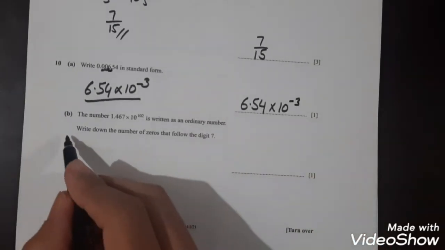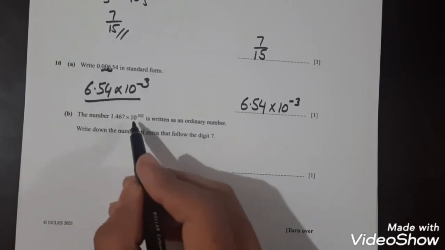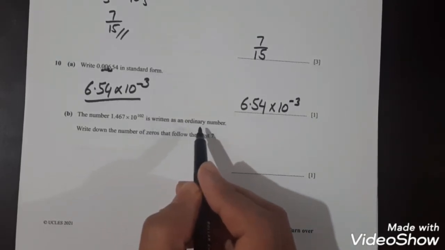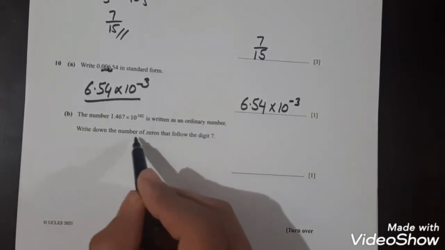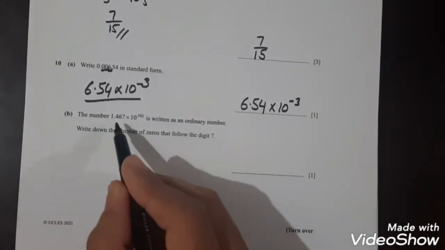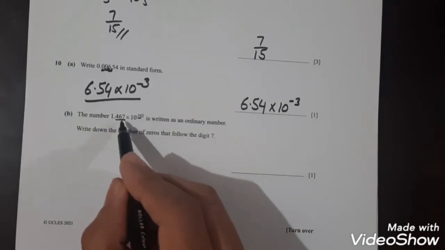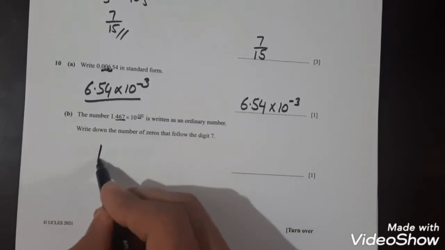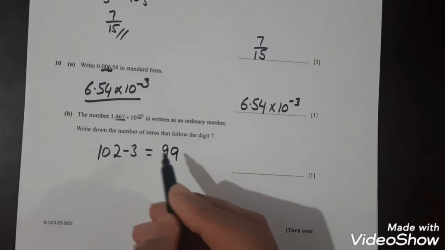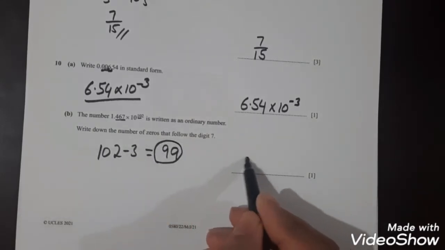Then part B states the number 1.467 multiplied by 10 to the power of 102 is written as an ordinary number. So write down the number of zeros that follow the digit 7. So if there are 102 zeros, minus 3 zeros, which will be 102 minus 3, which will be 99 zeros. So these are the number of zeros that will follow the digit 7. So write 99.